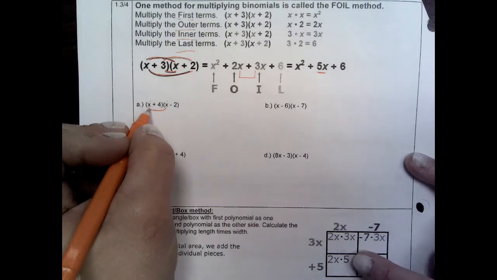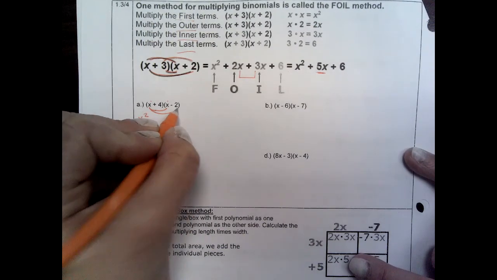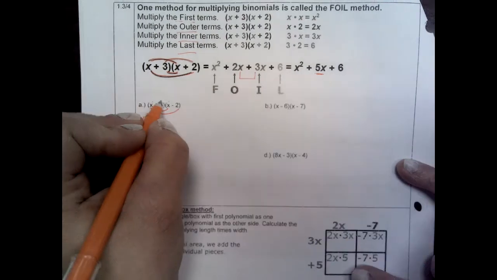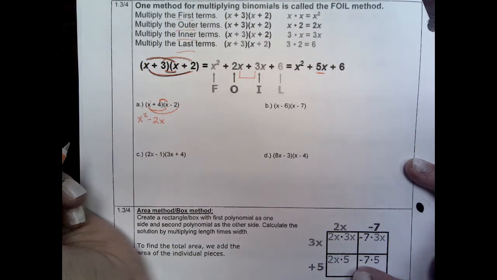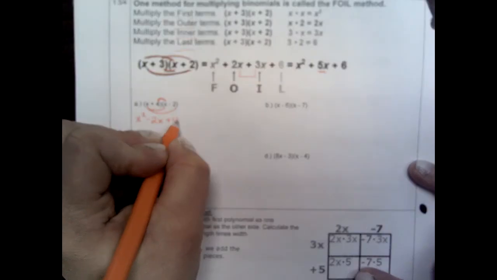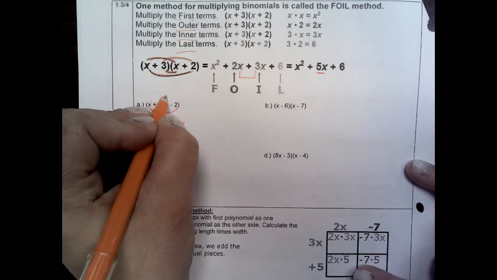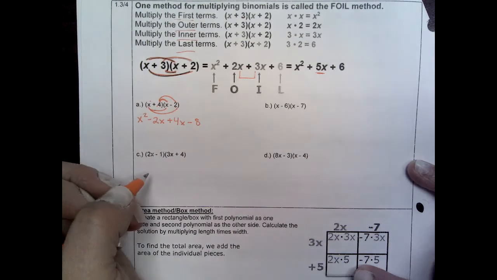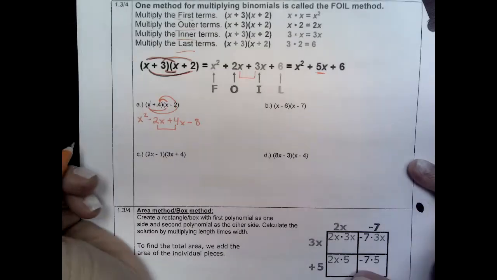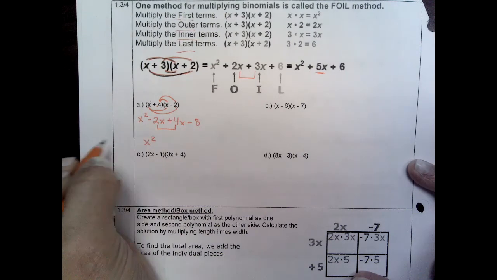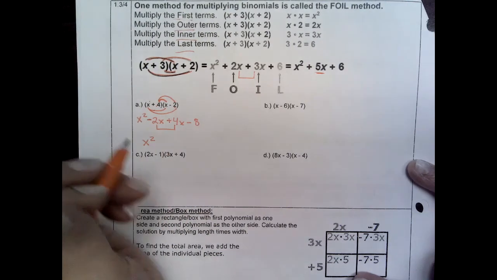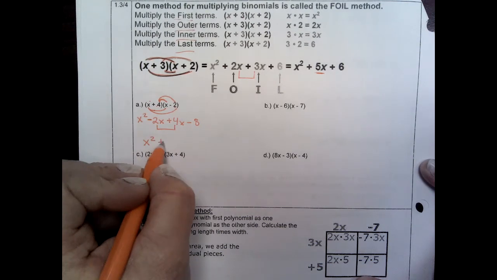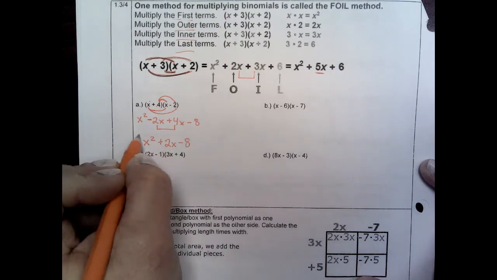Then we're going to do our outer terms. So x times negative 2 gives us negative 2x. Now we're going to do our inner terms. And that's going to give us 4 times x, which is 4x. And then we're going to do our last terms, which is 4 times negative 2. So that's negative 8. Now, I always take these two that are on the inside and combine like terms. They're almost always going to be like terms, for now they will be. Okay, so negative 2x plus 4x is a positive 2x. And then that minus 8.